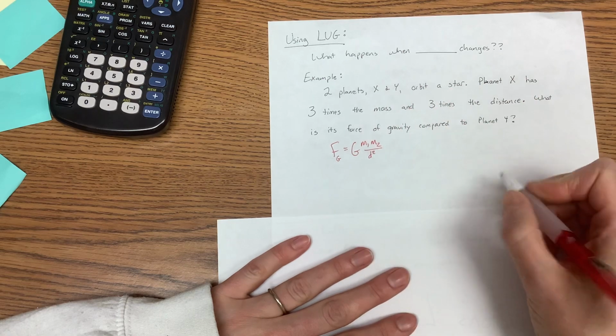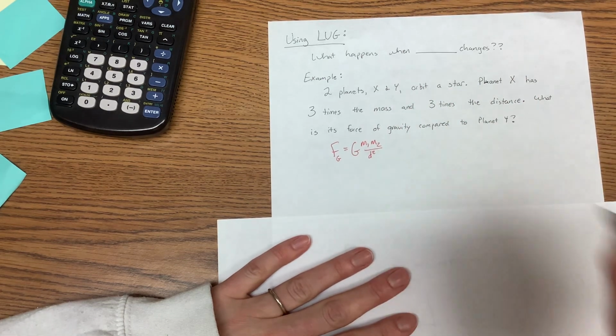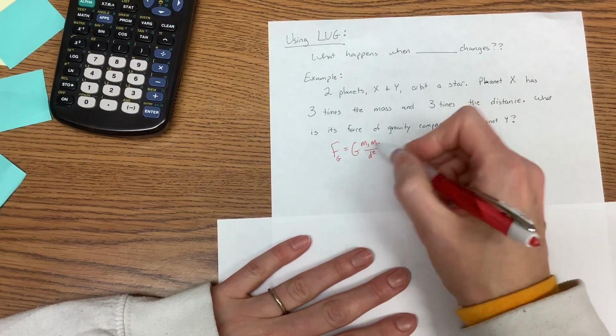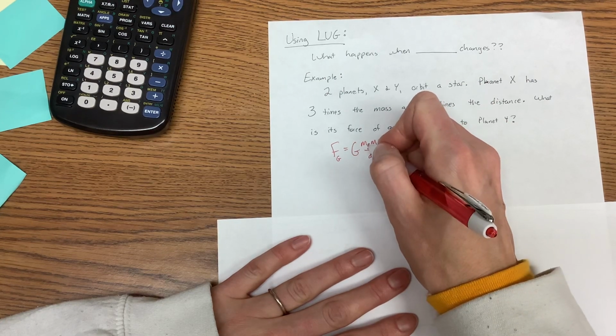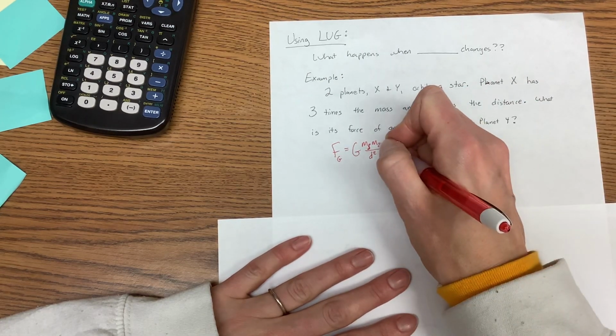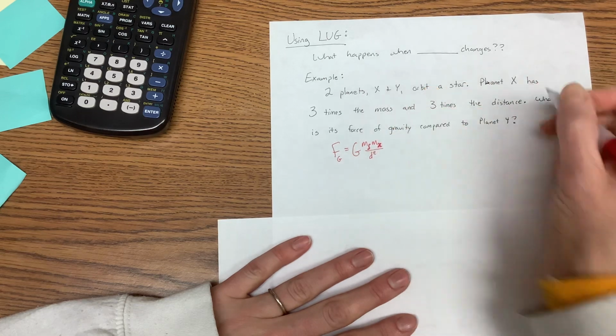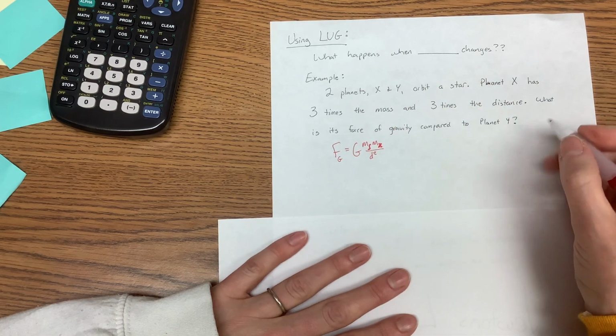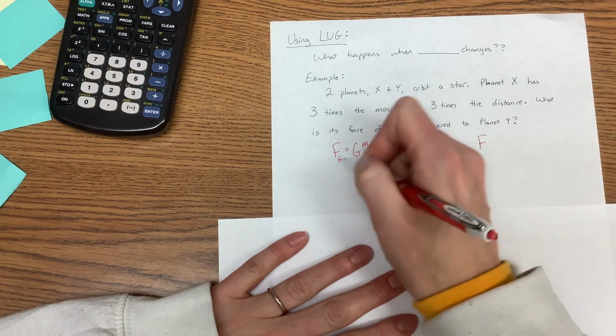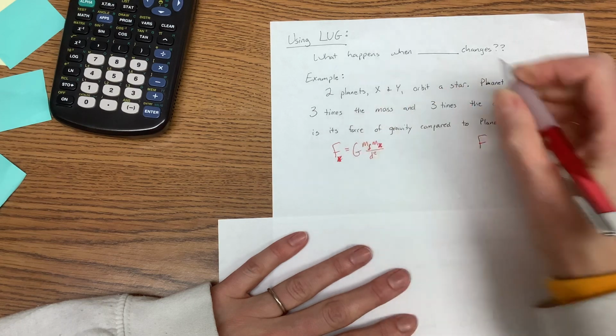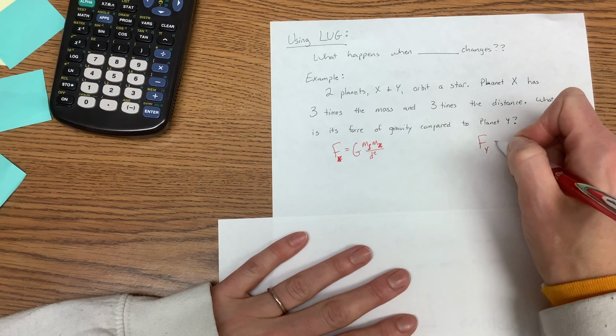d squared. Now they're both orbiting the same star, so one of these is going to be that star. I'm going to change the one to an s, and this can be x. We'll call this x, and we'll call this y.